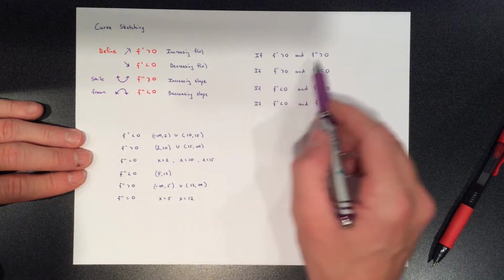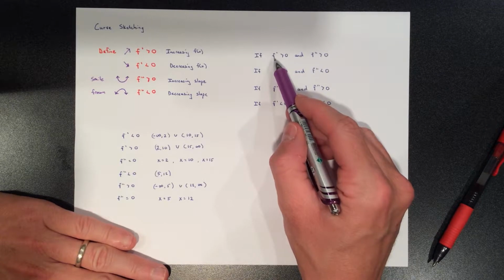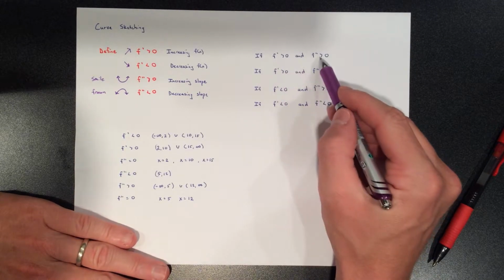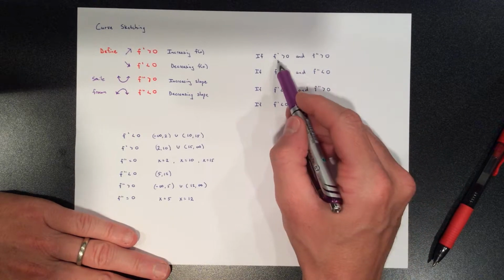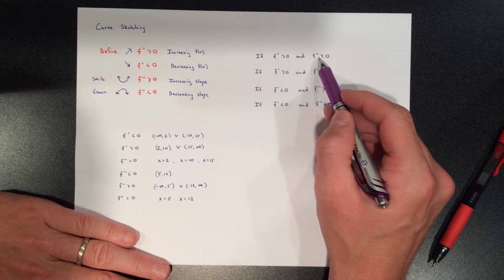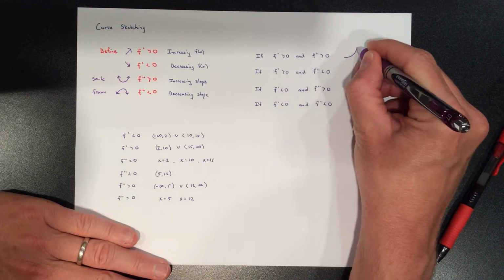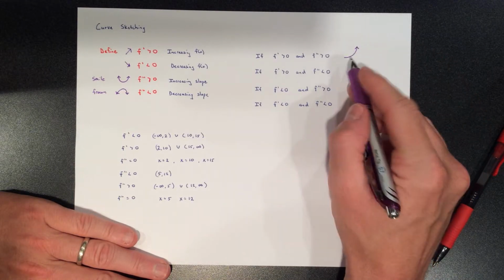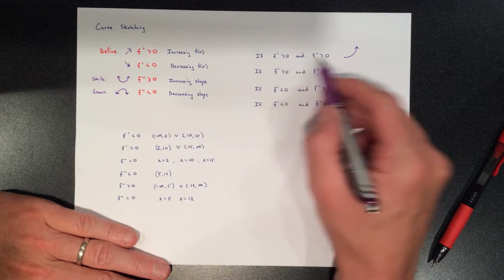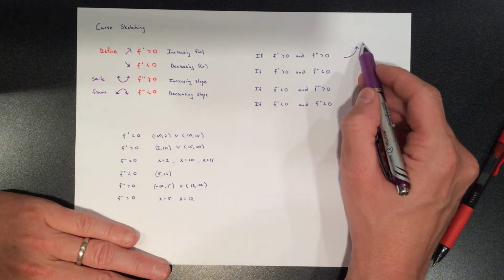Okay, so let's draw what these will look like. Let's pretend we know that our function has a positive derivative and a positive second derivative. What does that look like? Well, that means the function's going up, and it's going up and up at an increasing slope. So it'd have to look something like this. Look, the derivative is positive, the slope is positive. The slope's getting bigger because the second derivative is positive.